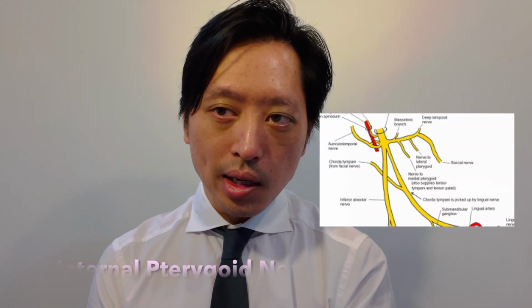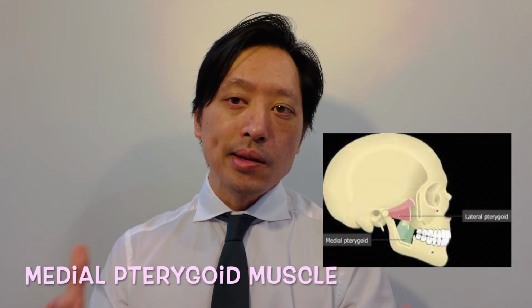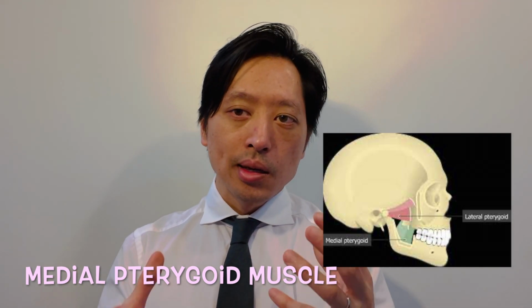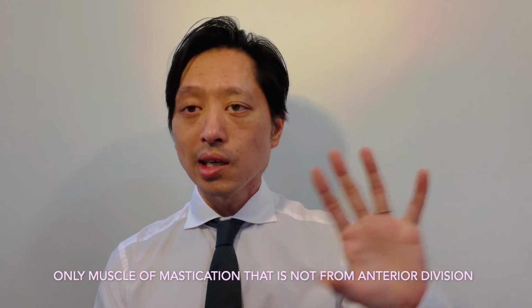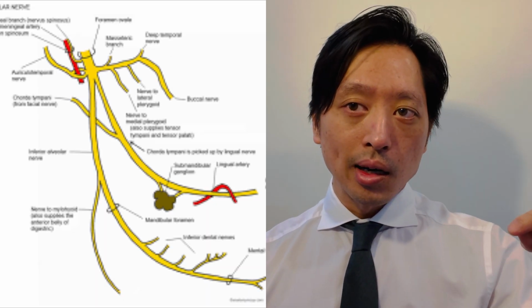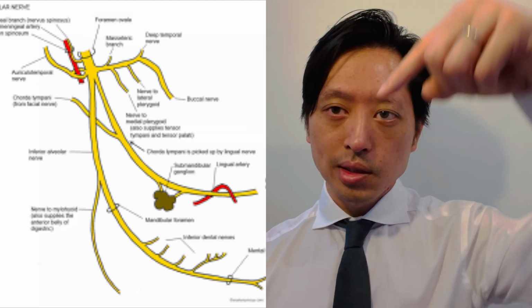And the internal pterygoid nerve supplies a muscle called the medial pterygoid muscle. The medial pterygoid muscle is the only muscle of mastication that's supplied by a different nerve. All the other muscles of mastication, the three other muscles I described, are supplied by the anterior branch of the motor part of the trigeminal nerve. But the medial pterygoid is supplied by the internal pterygoid nerve, so the second branch.